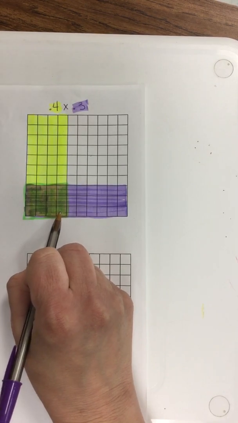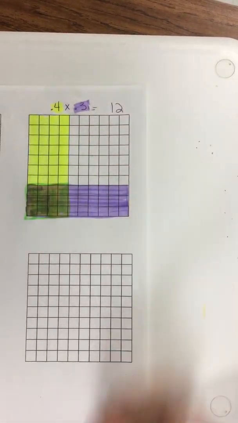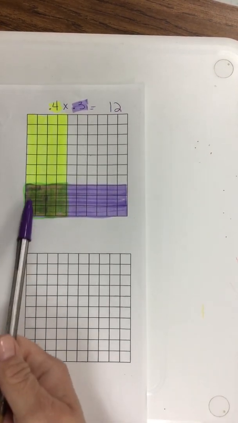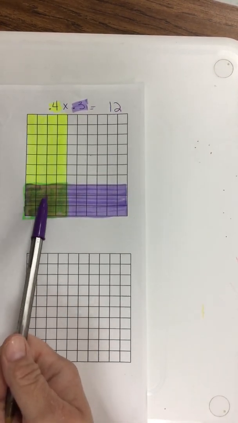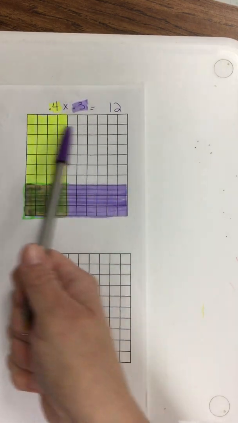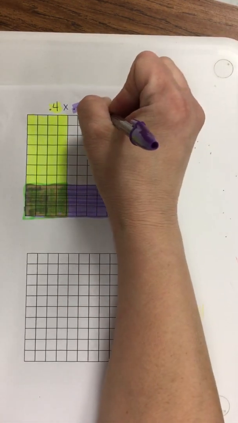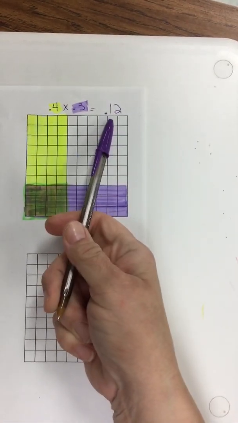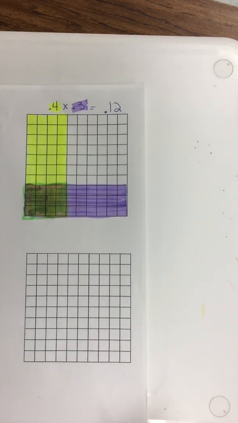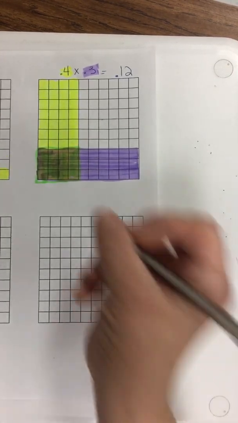which makes sense because 4 times 3 is 12. But this is not just 12. 12 cannot be my answer because that's not a whole. That's not 12 wholes. It's 12 out of the whole thing, which is 100. So it's 12 hundredths. So I have to put the decimal in the front to make this number 12 hundredths. Okay? All right, let's do another one.